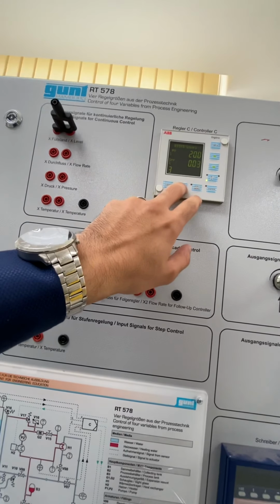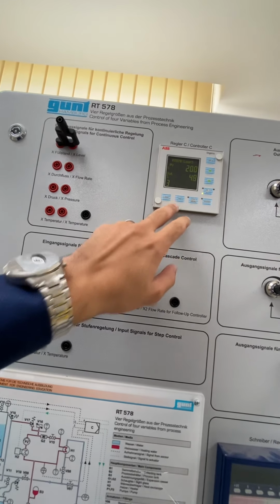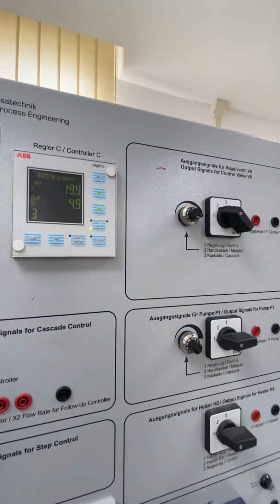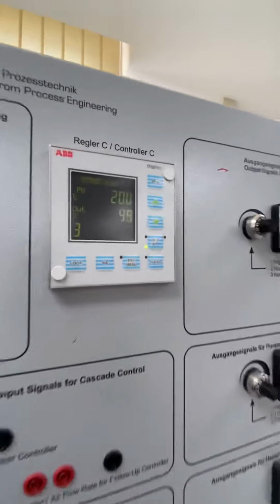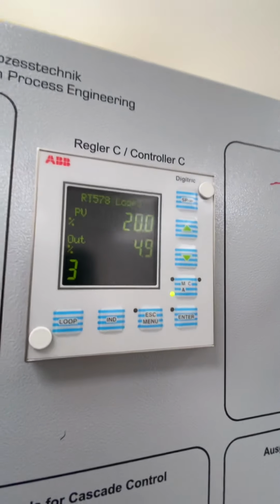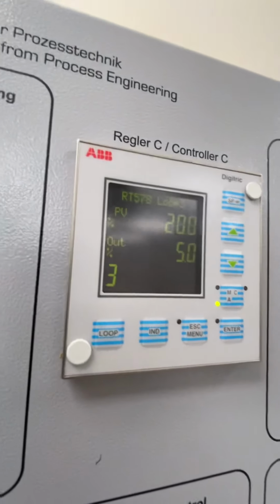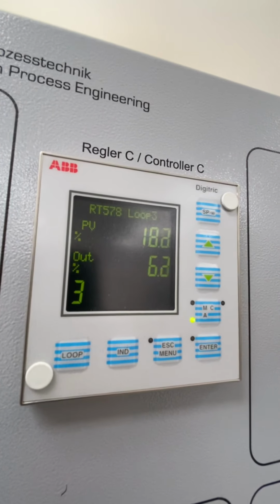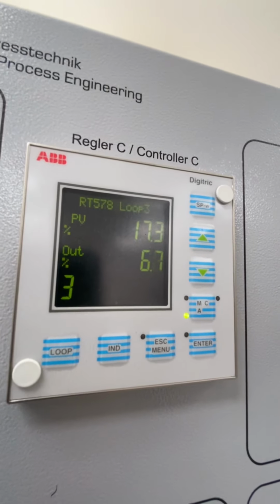It is actually a little bit difficult, but if you have a look at the process value right now, okay, you can see I just opened the safety relief valve, guys, okay?